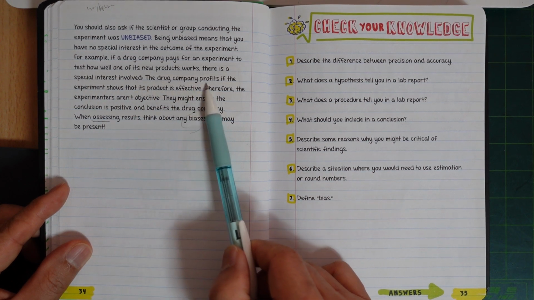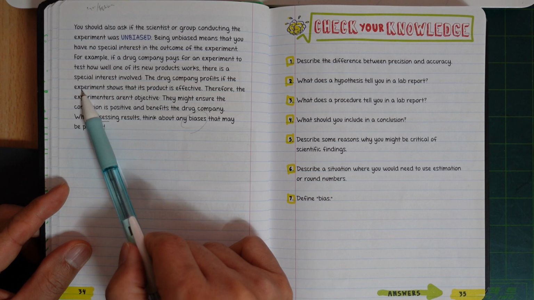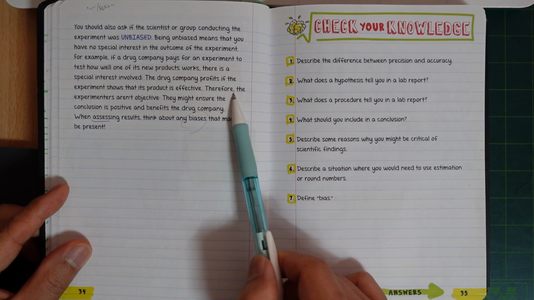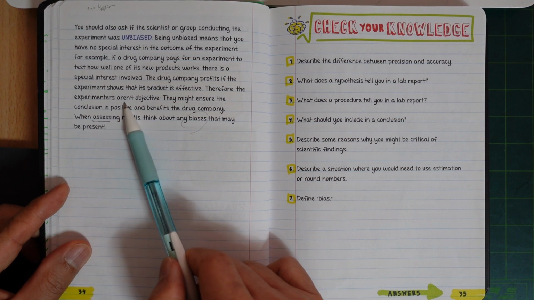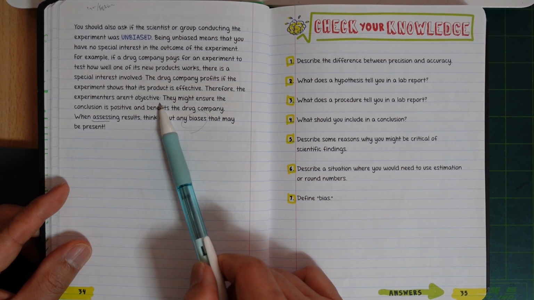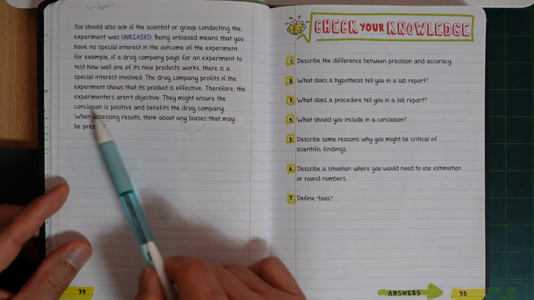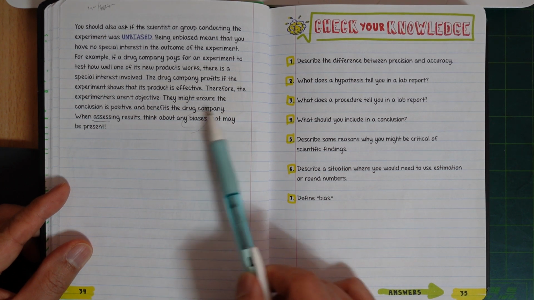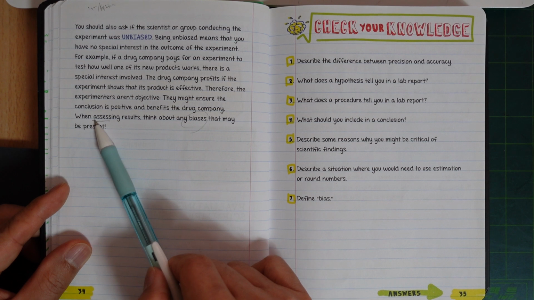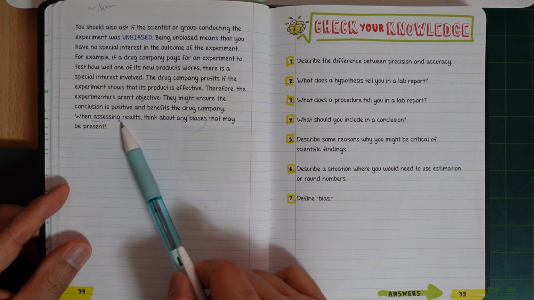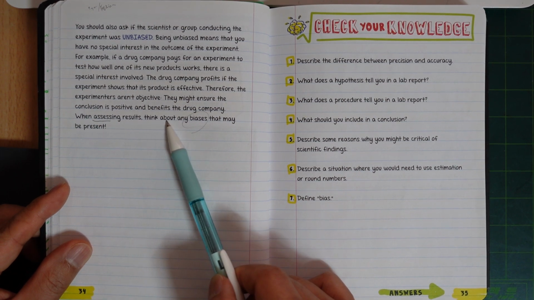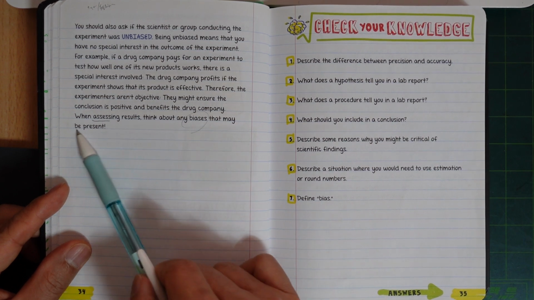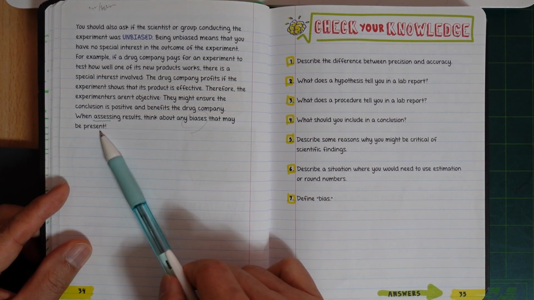The drug company profits if the experiment shows that its product is effective. Therefore, the experiment isn't objective. They might ensure the conclusion is positive and benefits the drug company. When assessing results, think about any biases that may be present.